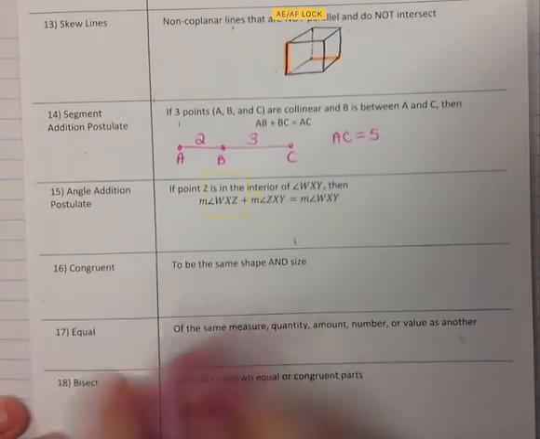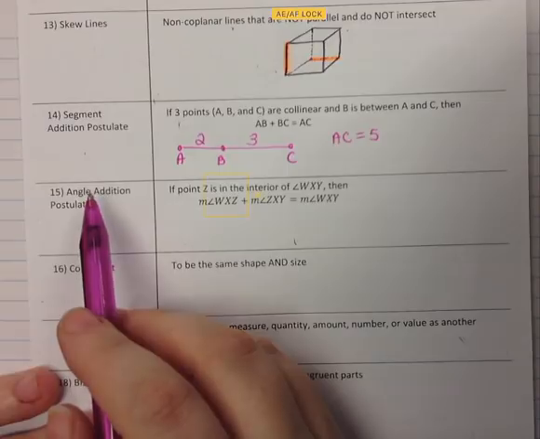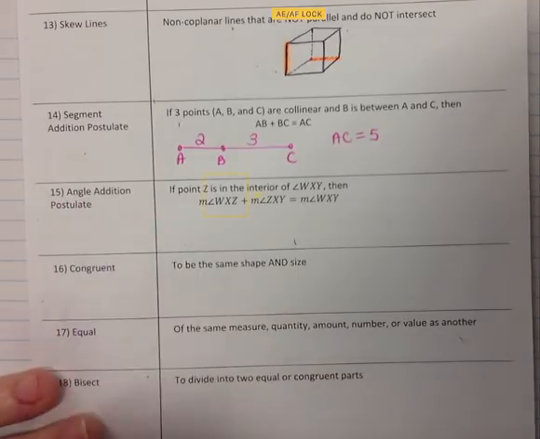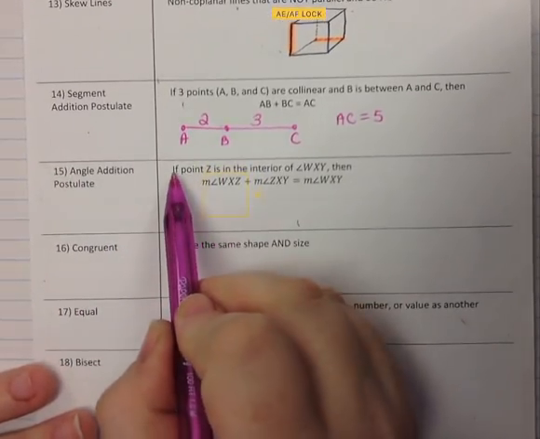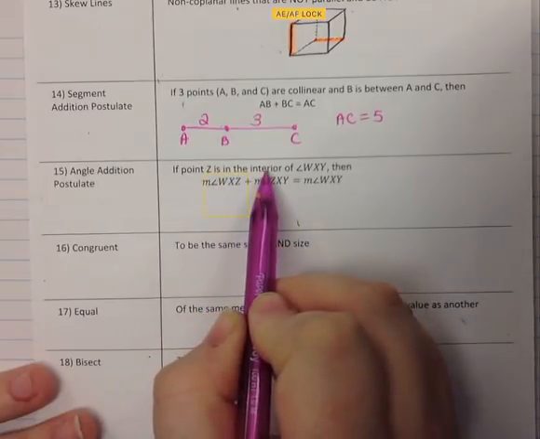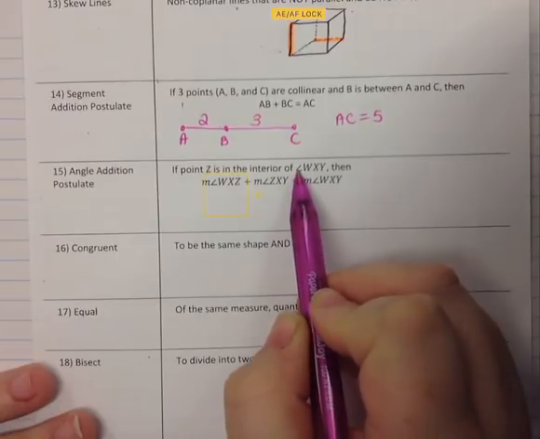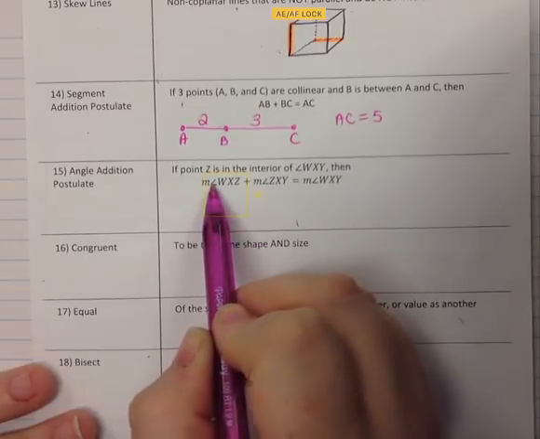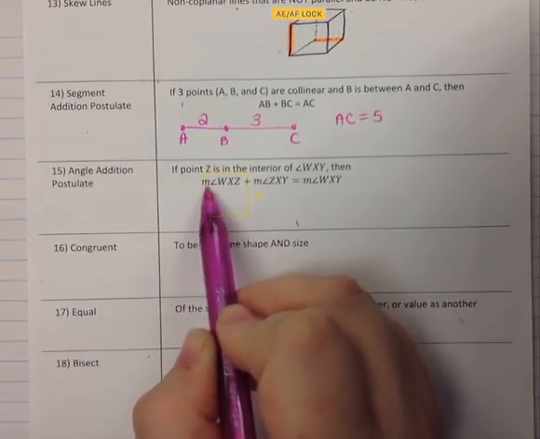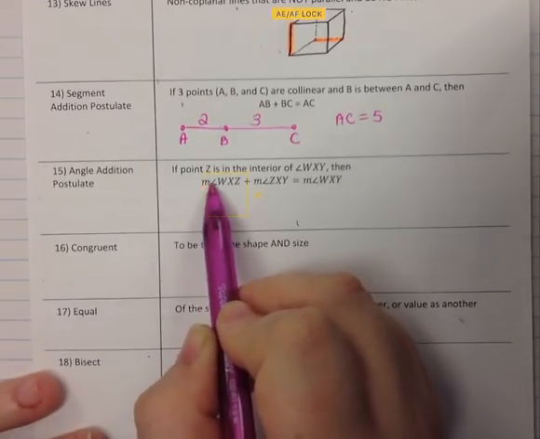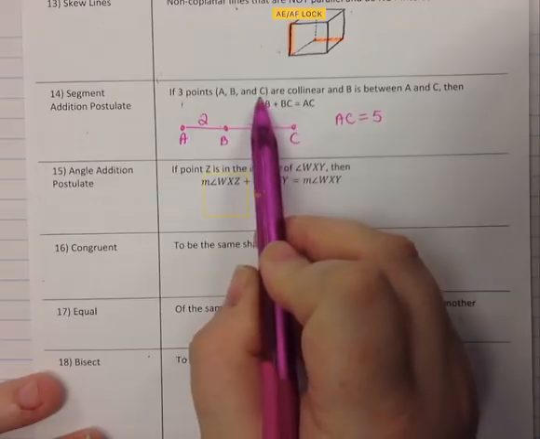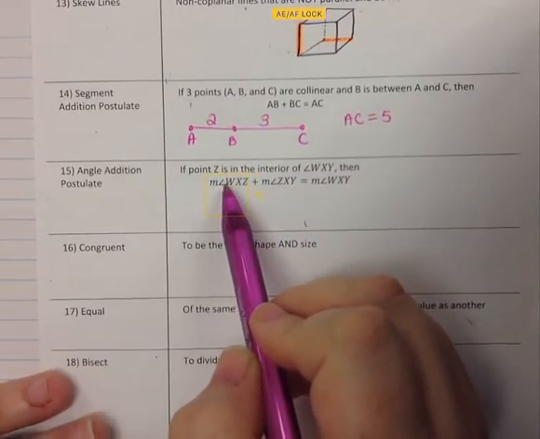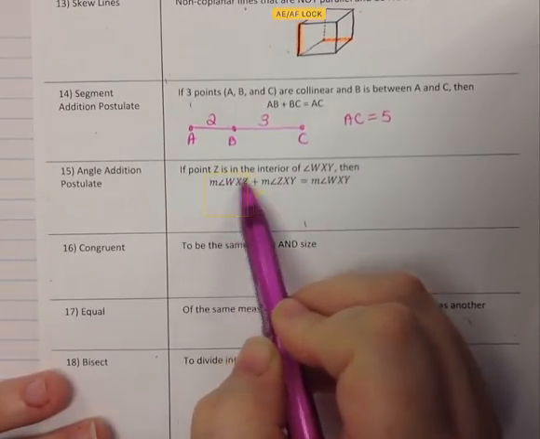We're going to do the same thing with angle addition postulate. It's very similar, it's just going to be in angles. So we're going to have angles, and we're going to add them. Again, a postulate is an accepted statement of fact. It says if point Z is in the interior, that's inside, of angle WXY, then the measure of angle WXZ... The M is telling you that it's talking about the amount of it, the degree. Just like up here with the segments, I did not put the segment symbol on it because I'm talking about distance. The same thing happens here with the M angle, so this is called the measure of angle WXZ.